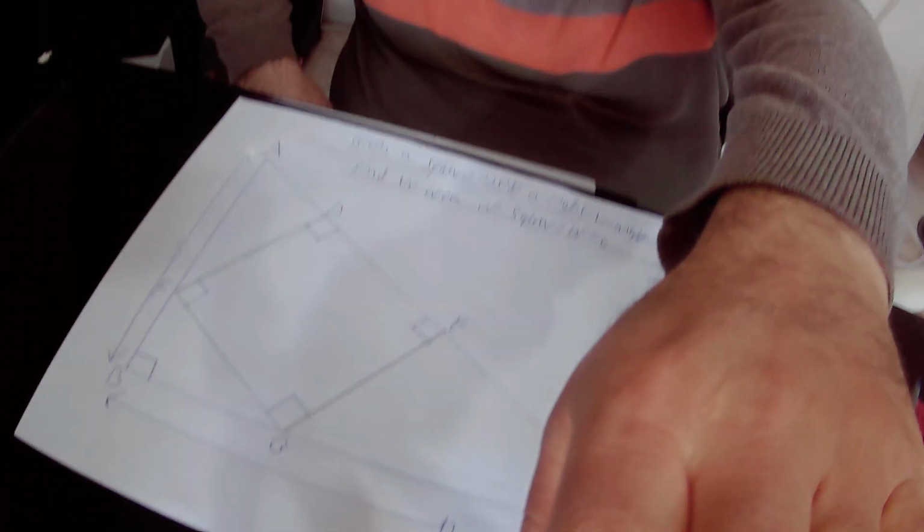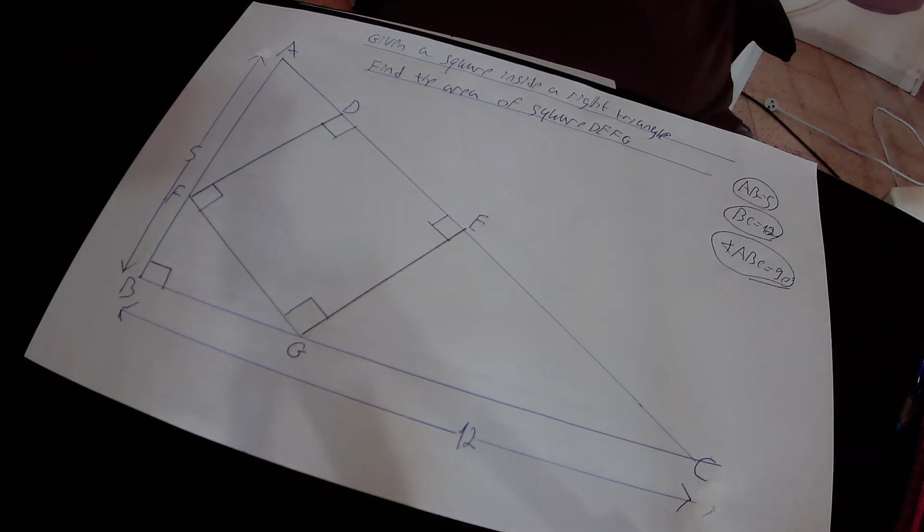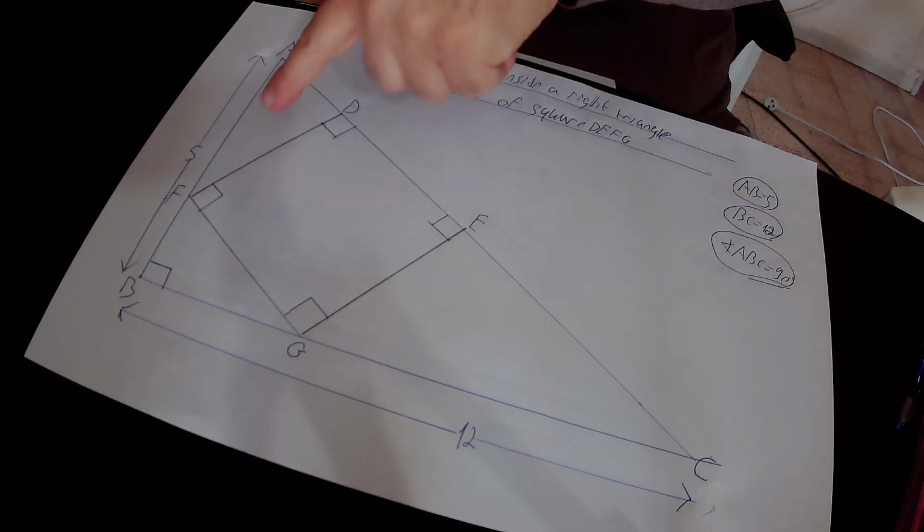In this lecture, we find out the area of a square. In the drawing, we have a right triangle, triangle ABC. Inside this right triangle, we have this square DEFG.